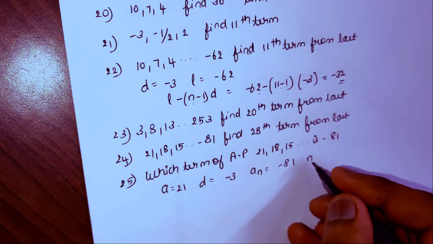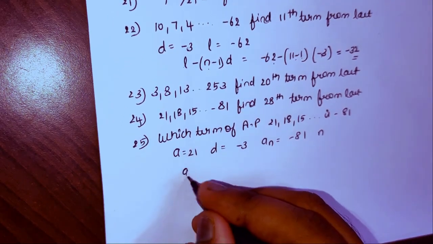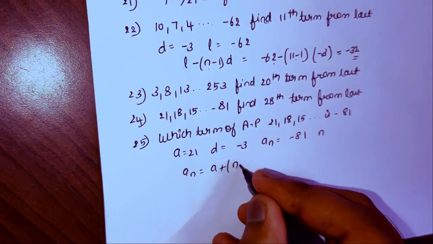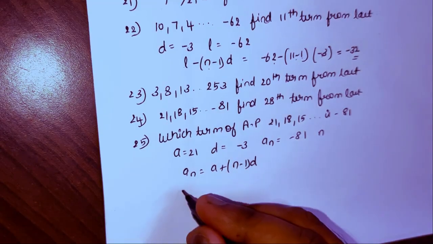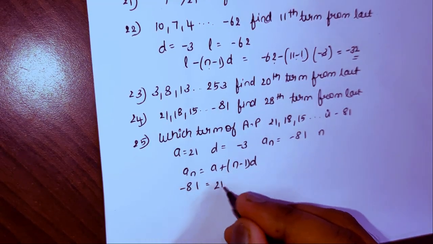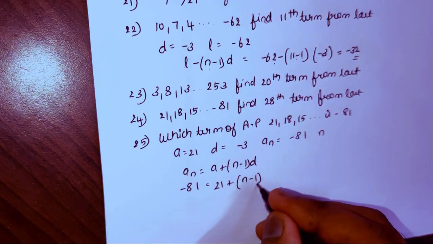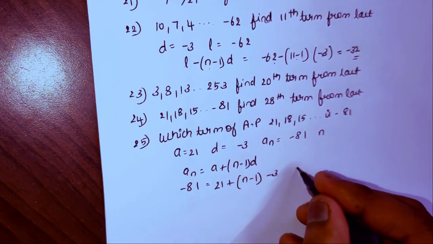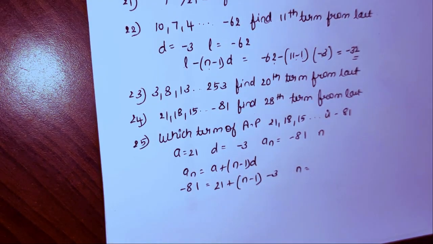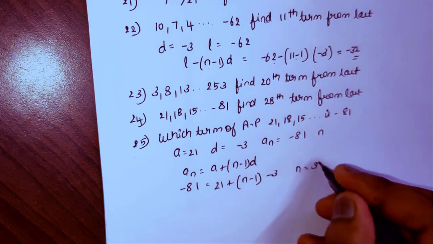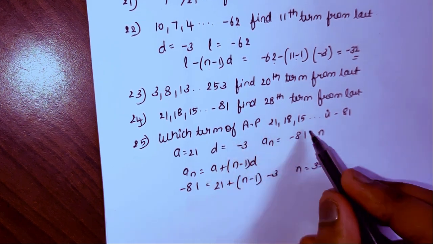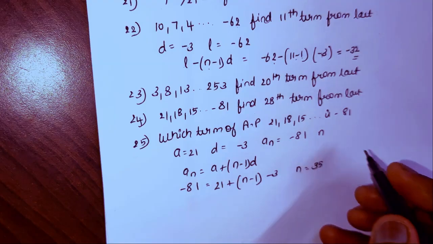We have to find the value of n. We know the formula an is equal to a plus n minus 1 into d. Substitute. Minus 81 is equal to 21 plus n minus 1 into minus 3. When you solve this, you will get the value of n, that is 35. So the 35th term of the AP is minus 81.